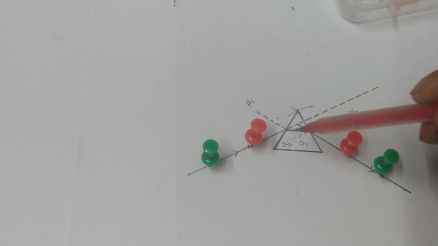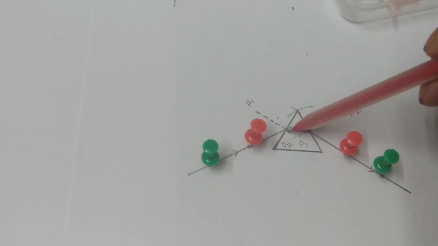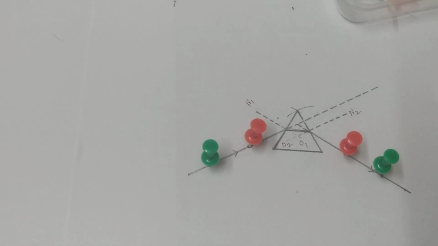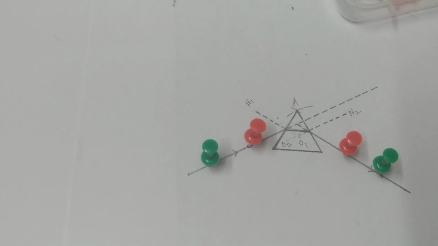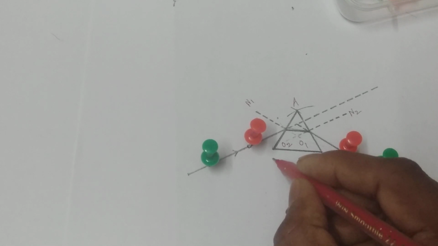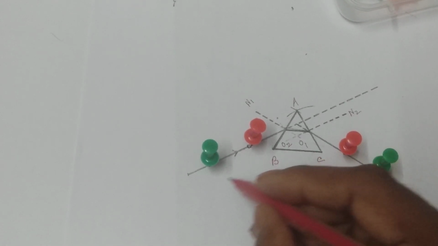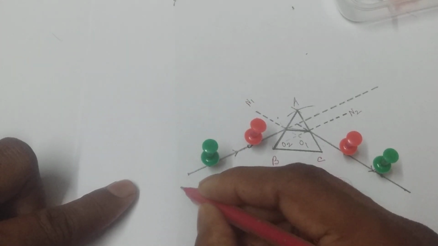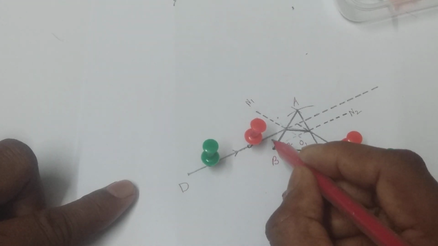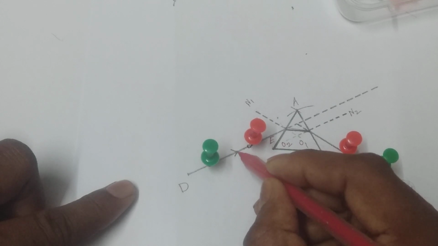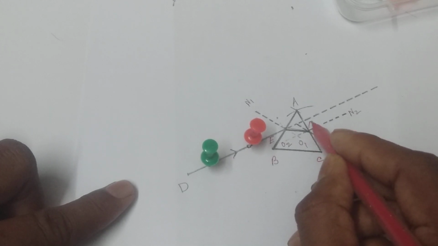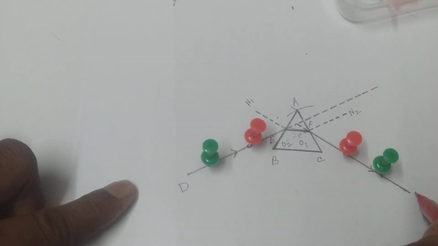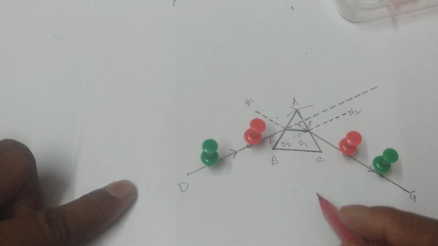Now see this one. This is the prism, right? This is the incident ray. This is the refracted ray, and this is the emergent ray, right? Now, if we write that ABC is the prism, DE is the incident ray, and EF is the refracted ray, and FG is the emergent ray, right?